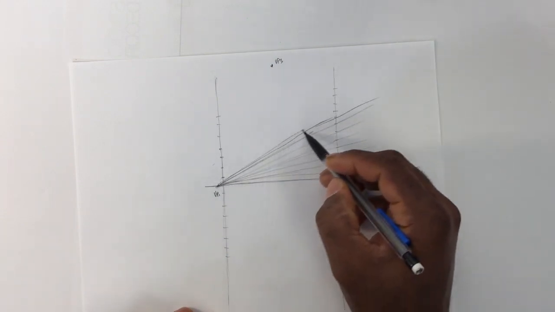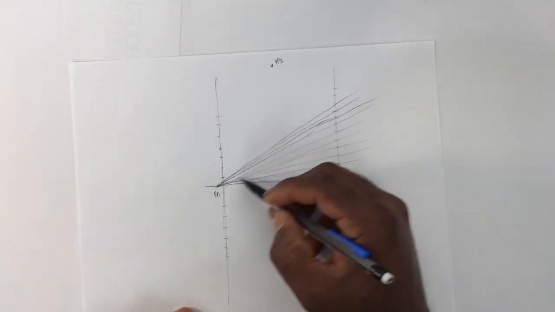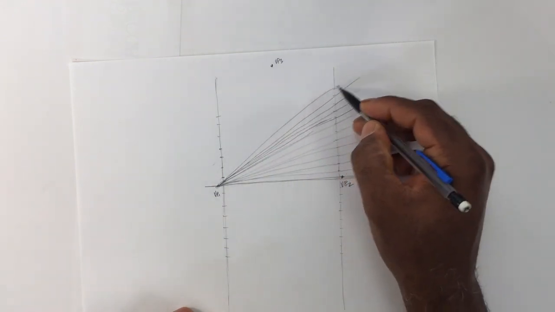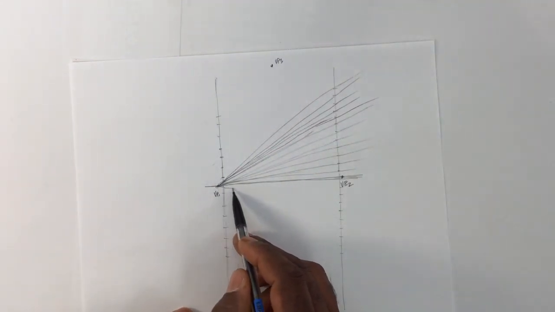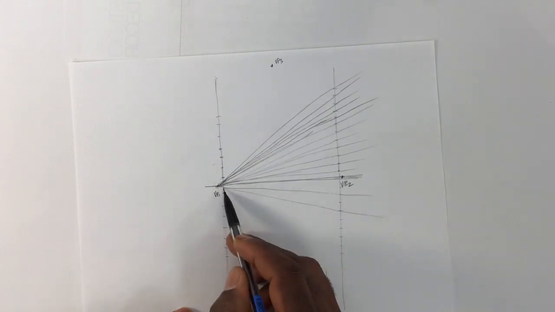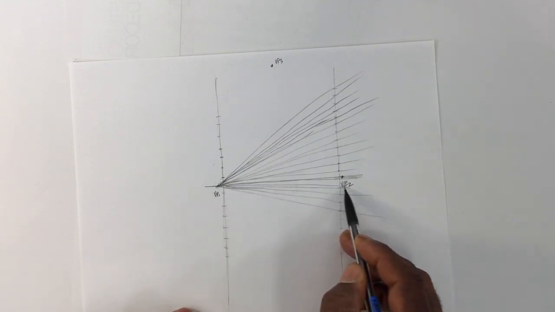Like that. Like that. Like that, and like that, and all the way down to the bottom too. I skipped one. I skipped 2 actually. There we go.